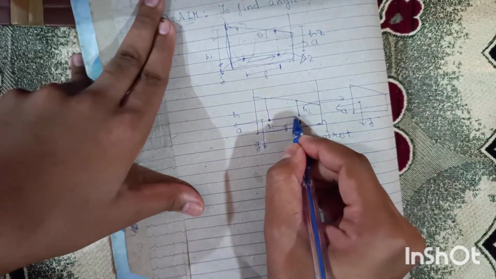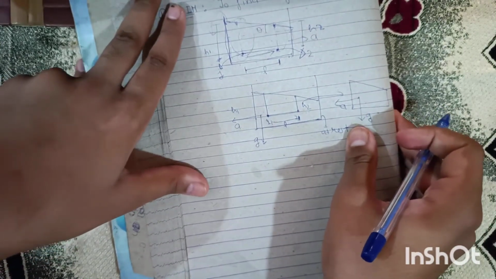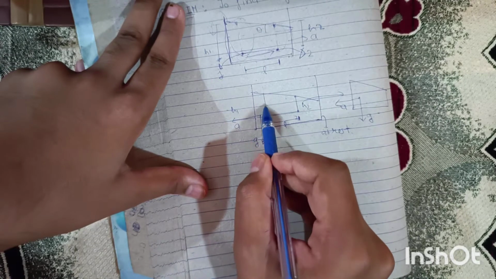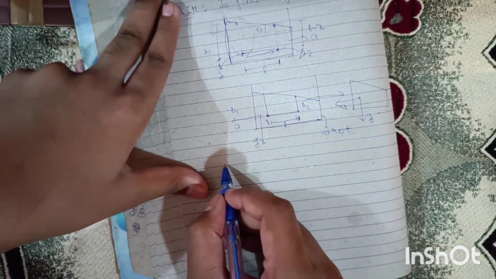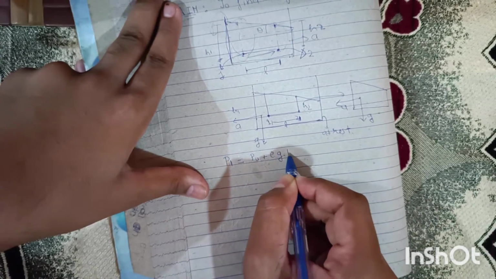So now we can easily find the pressure since we are in the vessel's frame. Let's find the pressure 1 by traveling along this direction. First we will be traveling along this direction. So pressure 1 will be P0 plus rho g h1.